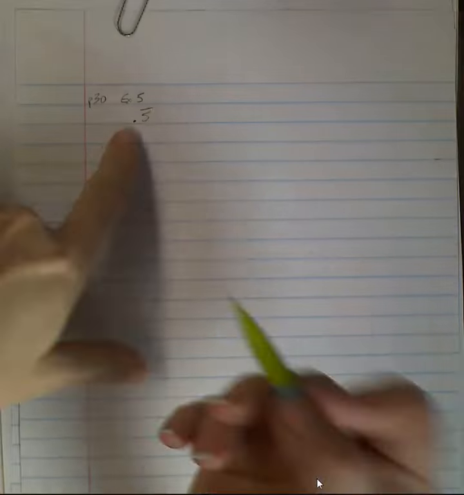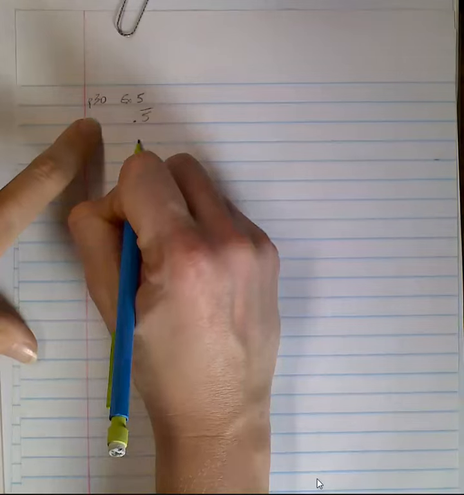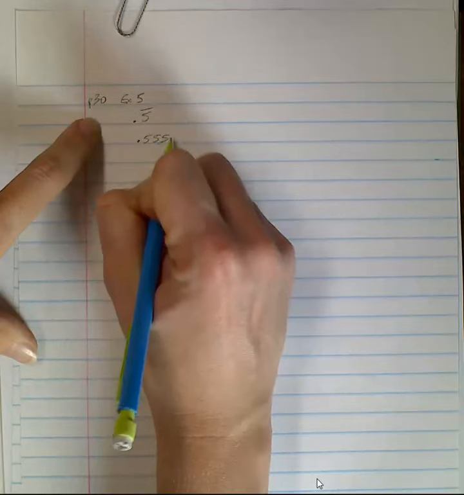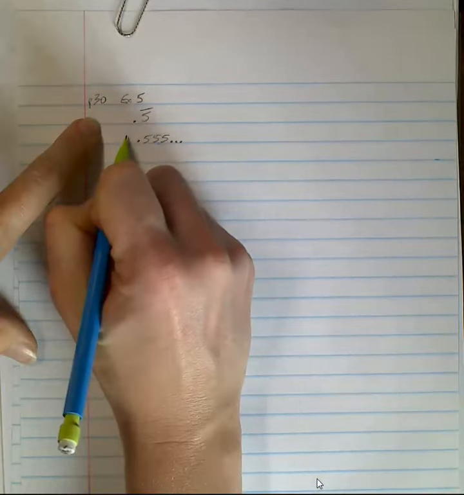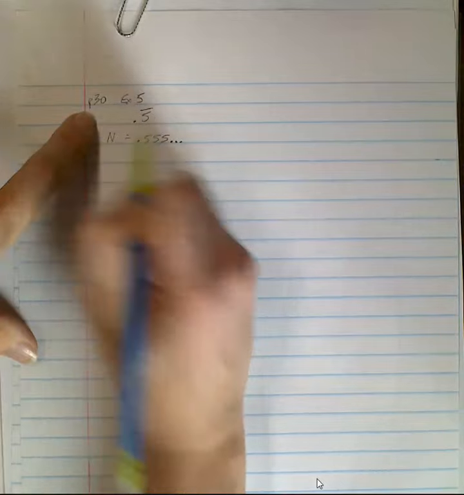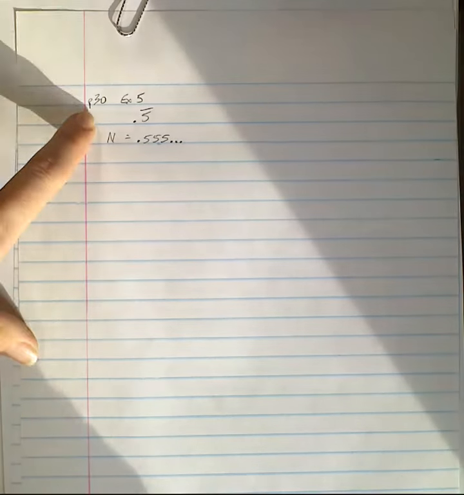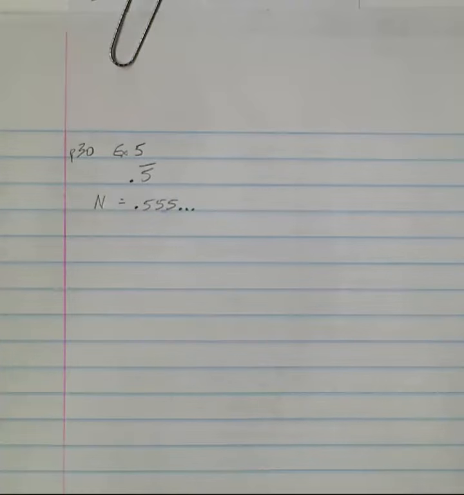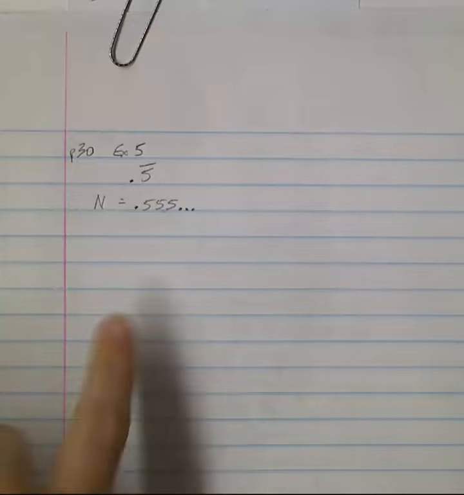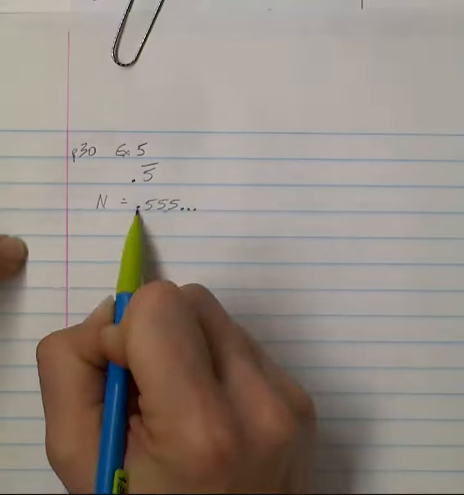If it's a rational number, we have to have an integer on the top and on the bottom. But you and I both know that 0.5 repeating is 0.555 and then it continues forever, right? What we're going to do is we're just going to say that that stands for some letter n. But for it to be a rational number, we have to have a whole number. So what's going to happen is we are going to move the decimal place one place.